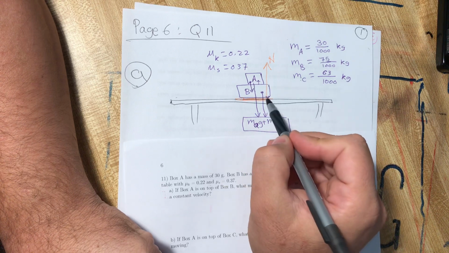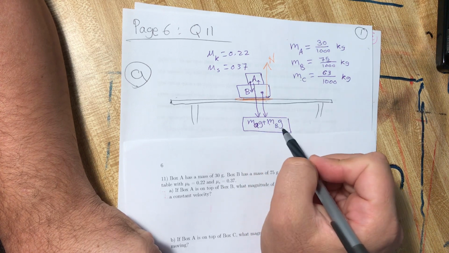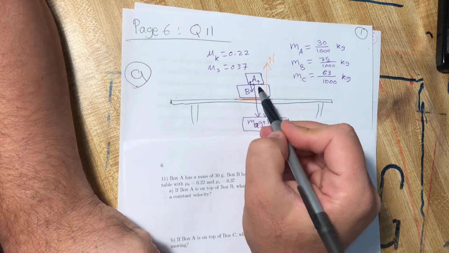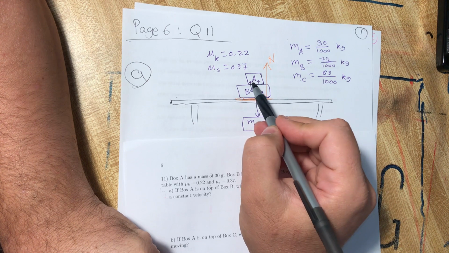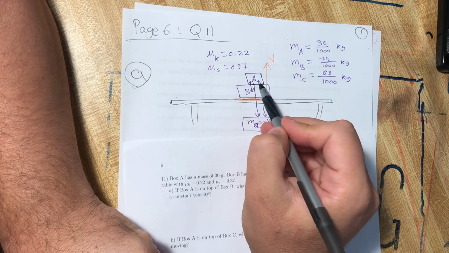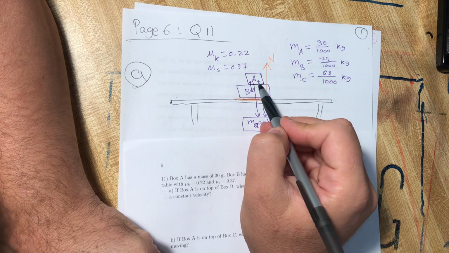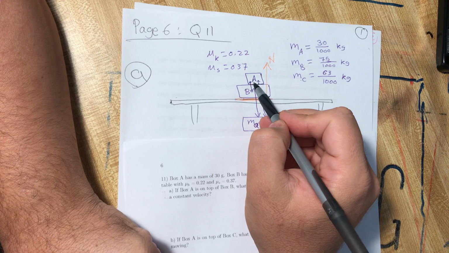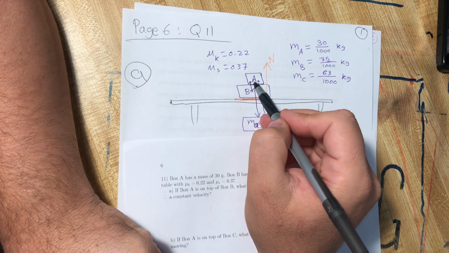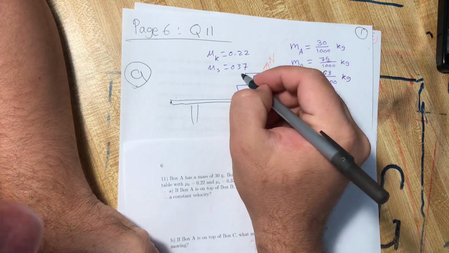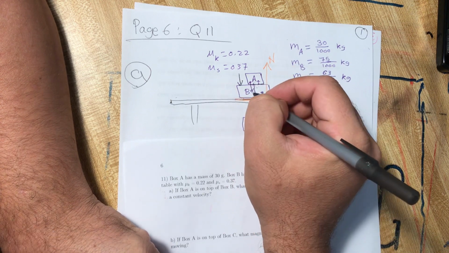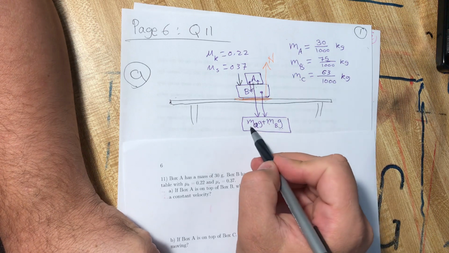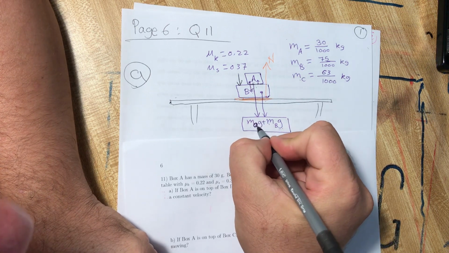So we have the weight of B, M multiplied by G. And we have a contact force between A and B, the weight of A acting on B, and there is a normal force between A and B. We don't need it. We will take the effective weight from A. It is a force applied on B, just like in the previous question, and this force will be the weight of A, which is MA multiplied by G.